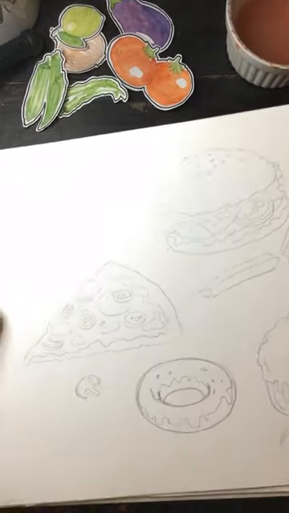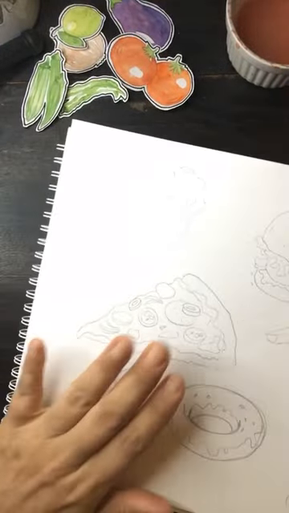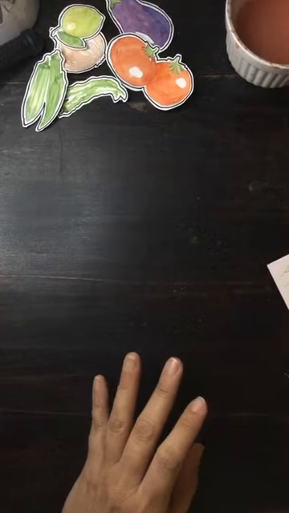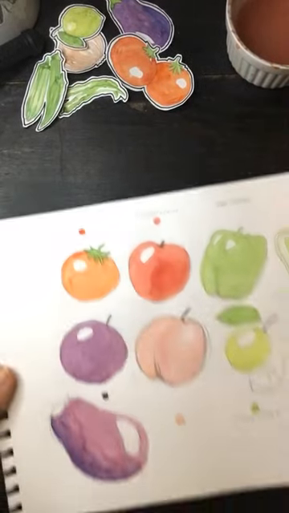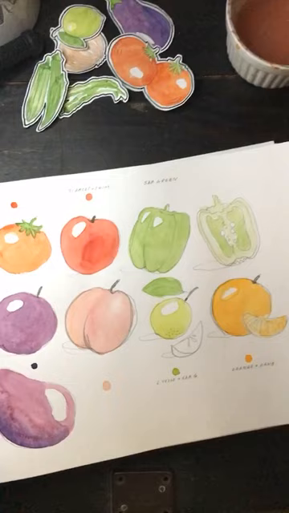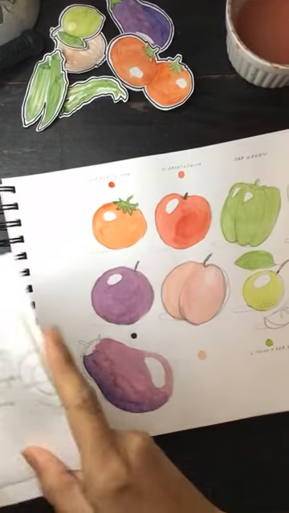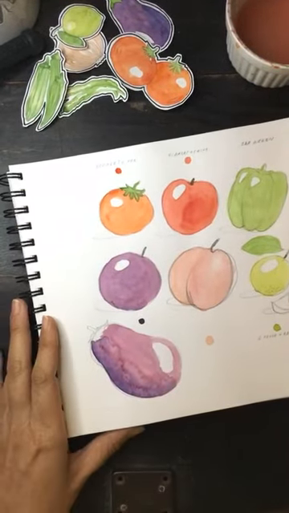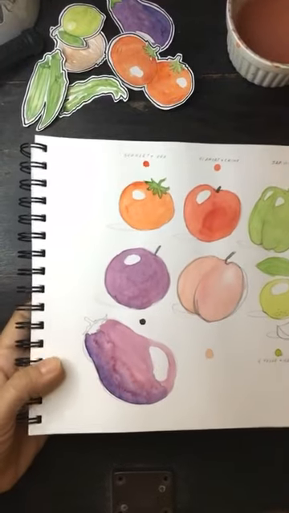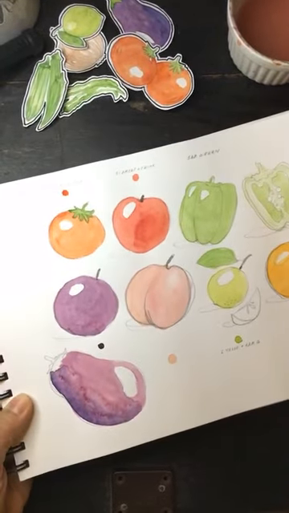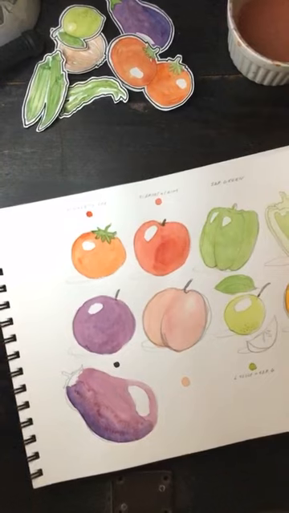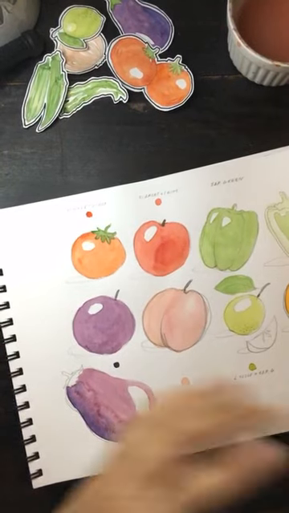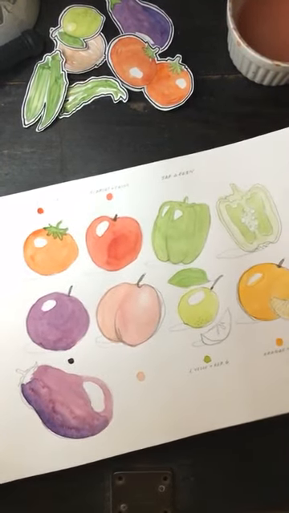Okay, so we have another 15 minutes. I'll probably color these and put up the pictures later, but I wanted to finish these fruit because at least let's get one thing done properly. Okay, yeah, it's looking great. I will now finish these fruit off.